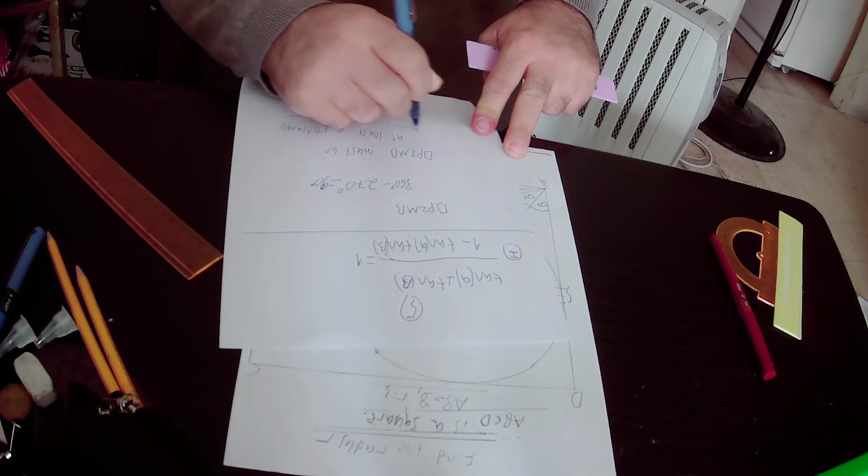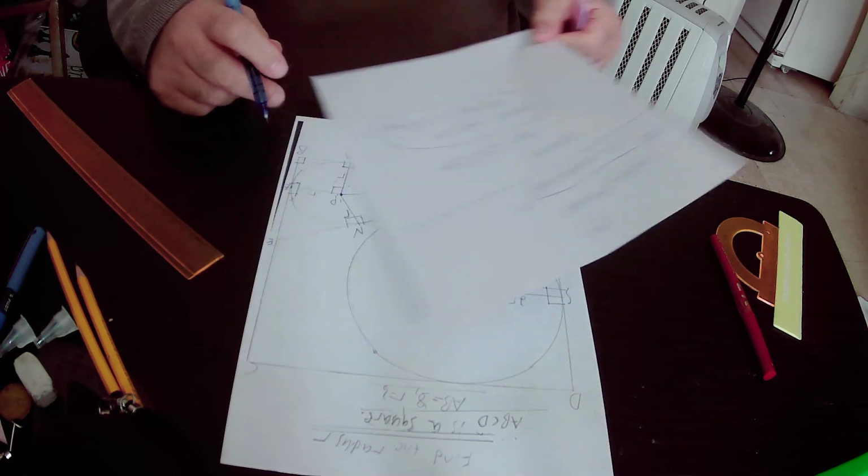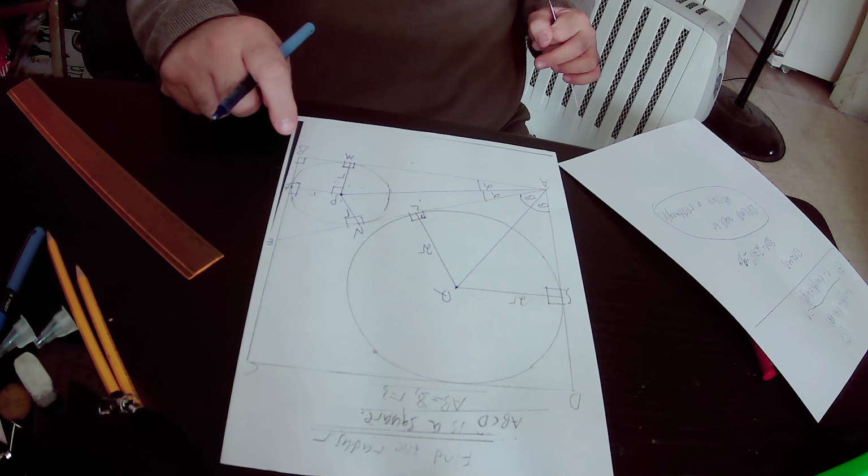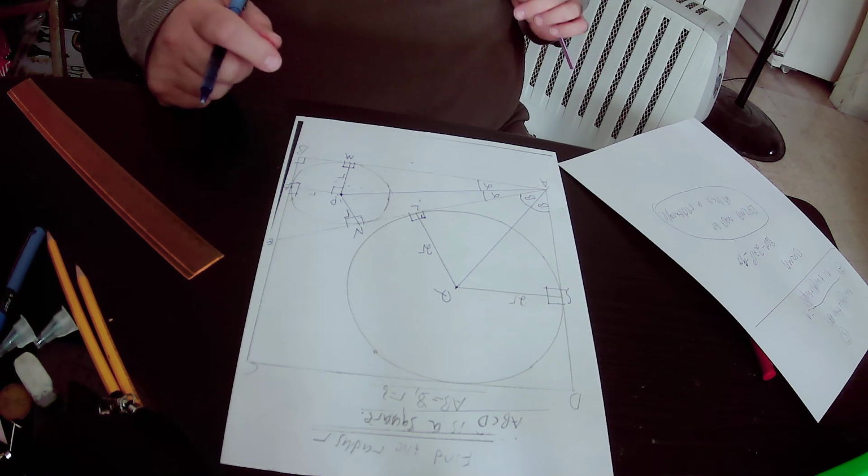I repeat again, this quadrilateral PZMB that has four right angles must be at least a rectangle.